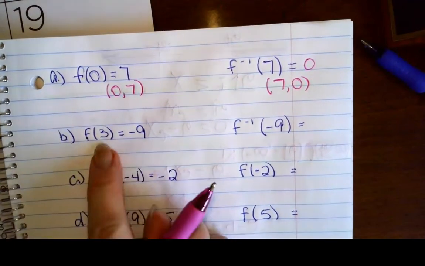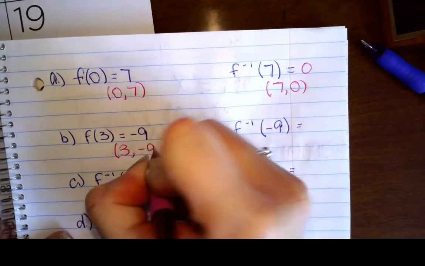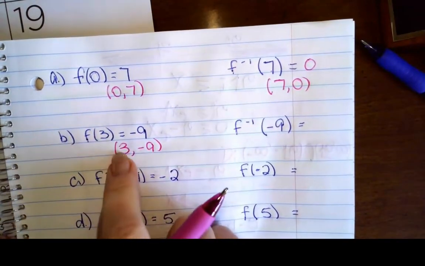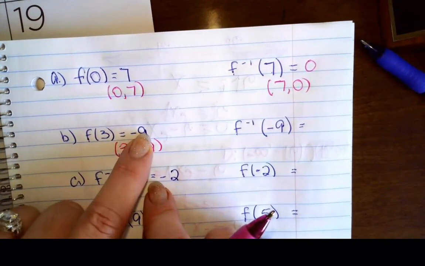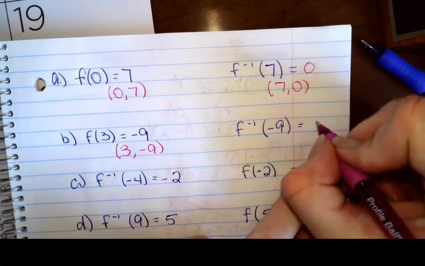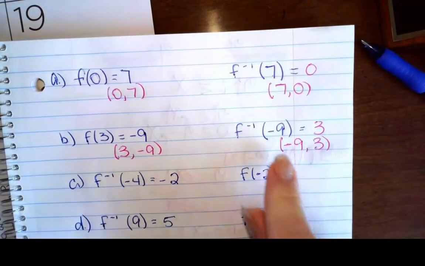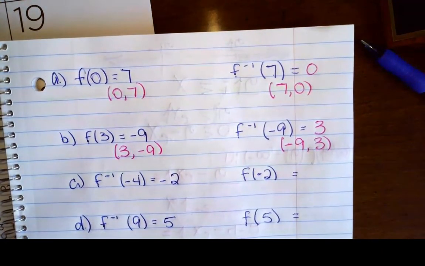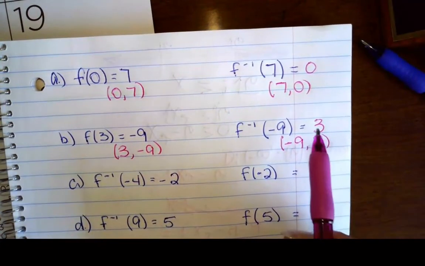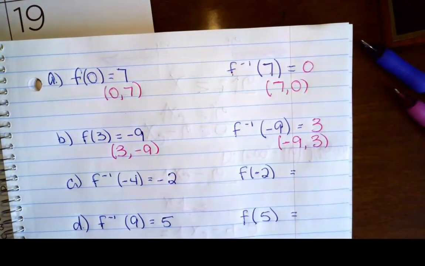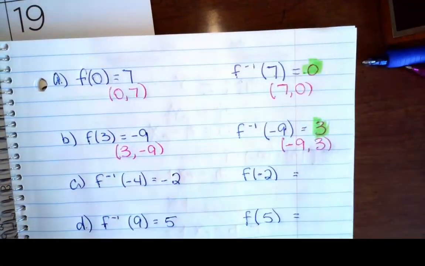Okay, so look at this. This means 3 comma negative 9 is on the original. So my xy coordinates are going to flip-flop for the inverse. So if 3 produces a negative 9 on the original, then negative 9 will produce a 3 on the inverse, because the point negative 9, 3 will be on the inverse. Your x's and y's flip-flop. They don't change signs, they flip-flop. So your answer on this one is going to be 0. Your answer on this one is going to be 3.